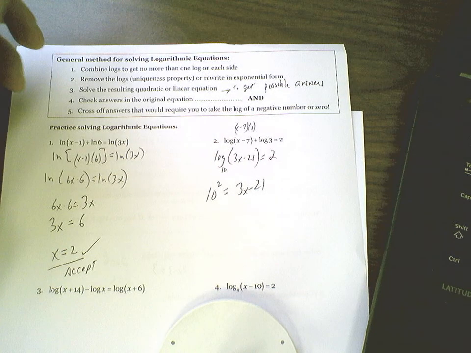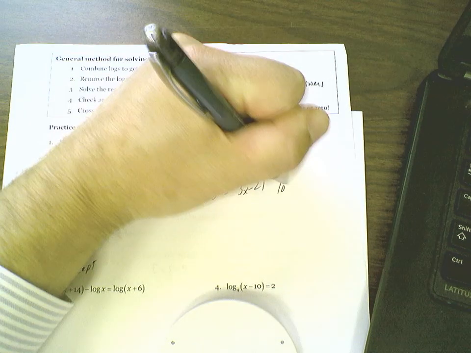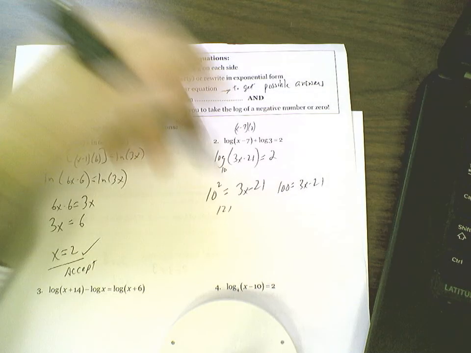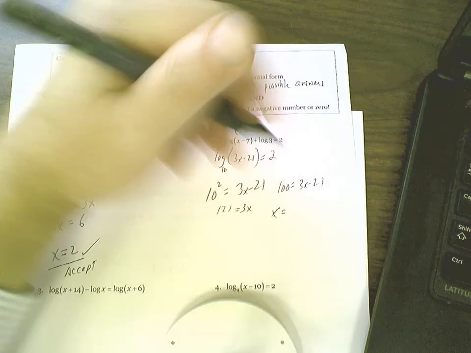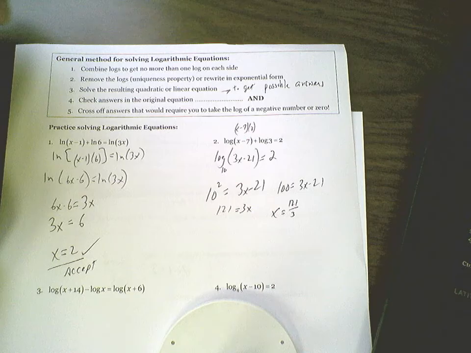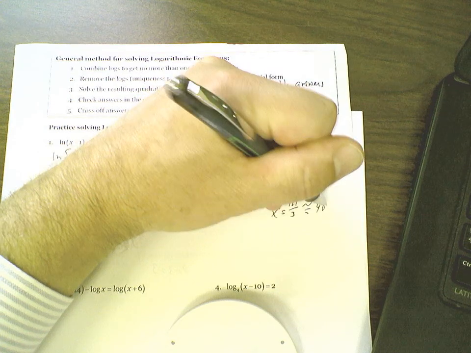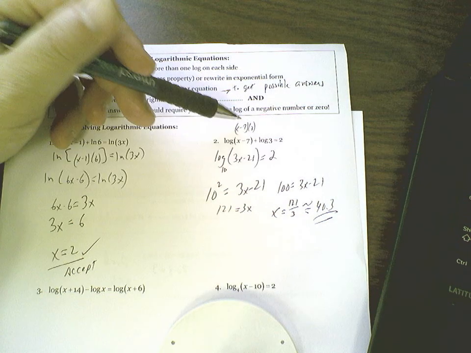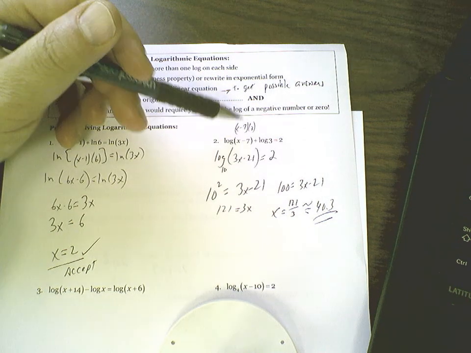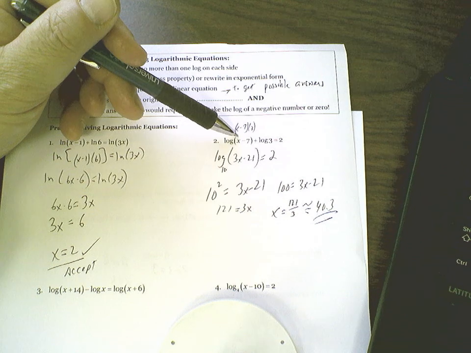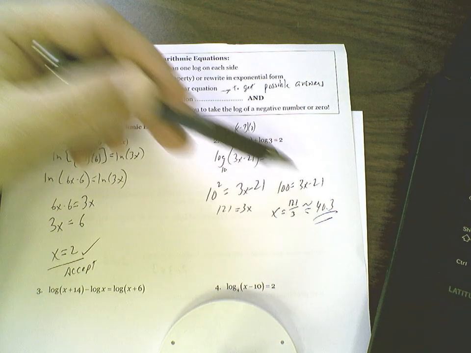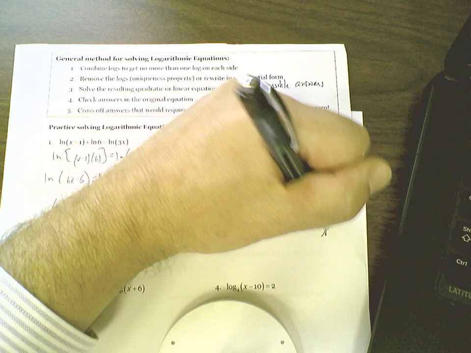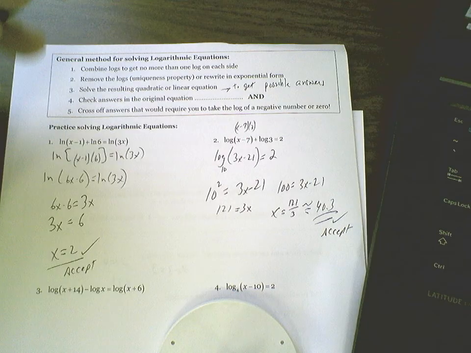100 equals 3x minus 21. 121 equals 3x. x equals 121 over 3. And if I do that for a decimal, that's going to be about 40.3. Do I look at this original answer in the initial equation? I sure do. When I put 40.3 in there for x, I'll be taking the log of 33.3. Totally legit. All my other logs are fine. This is a good, acceptable solution. All right, let's keep plugging our way along.